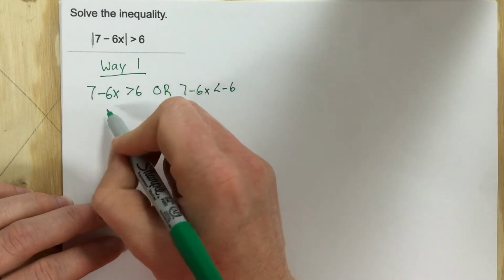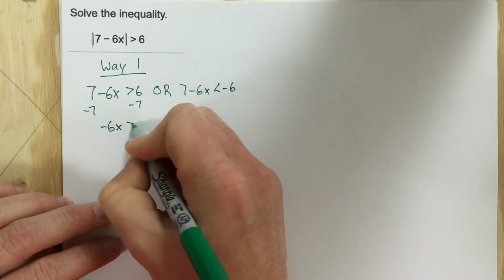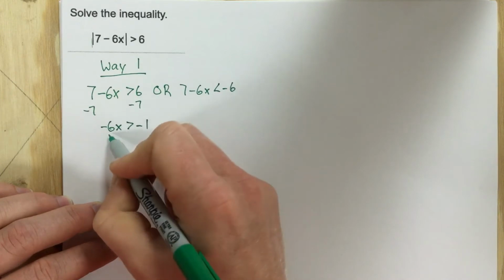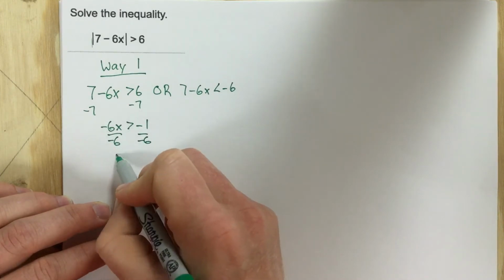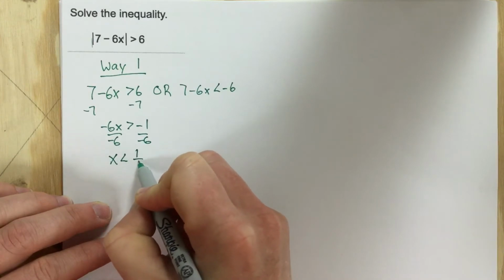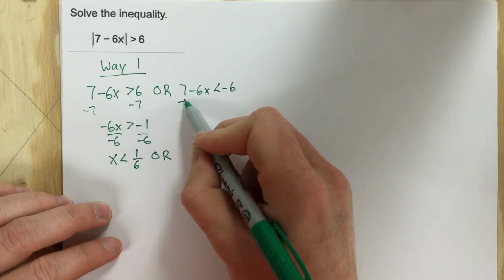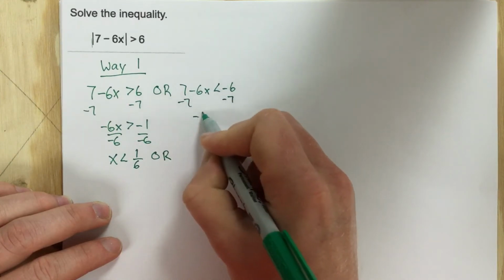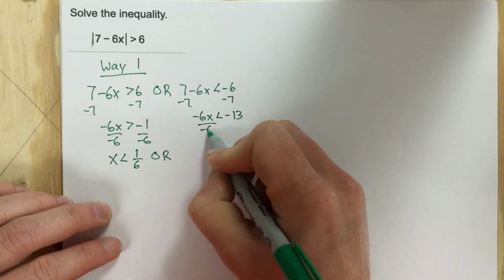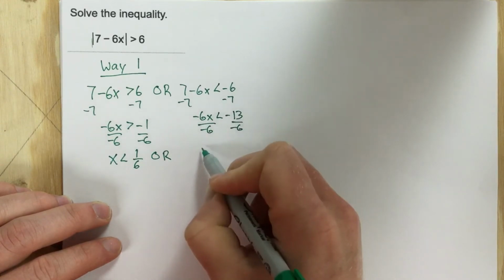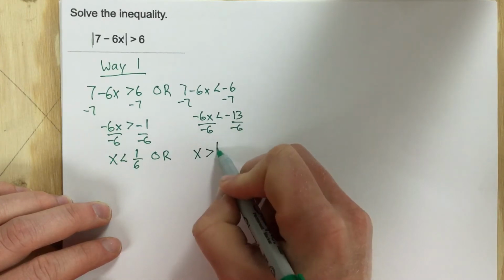Let's go ahead and solve this then. I'm going to subtract 7. That's negative 6x greater than negative 1. Divide by negative 6, and when I divide by a negative, the sign flips and I get x less than 1/6. Or, subtract the 7, I get negative 6x less than negative 13. Divide by negative 6, and I get x greater than 13 over 6.